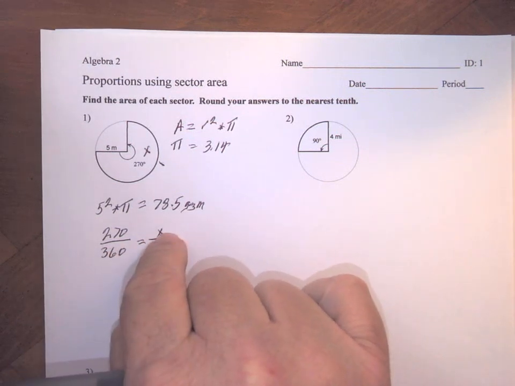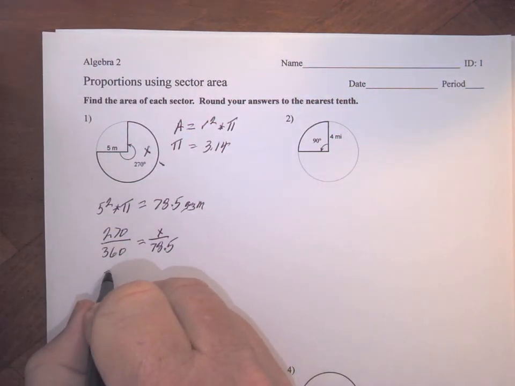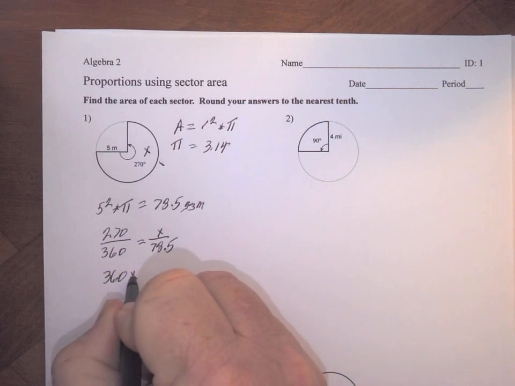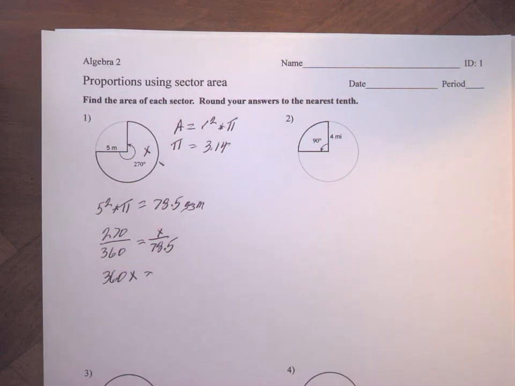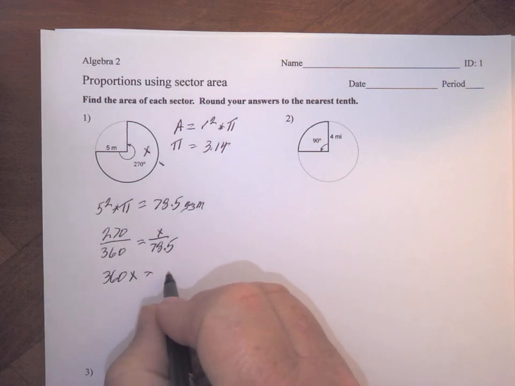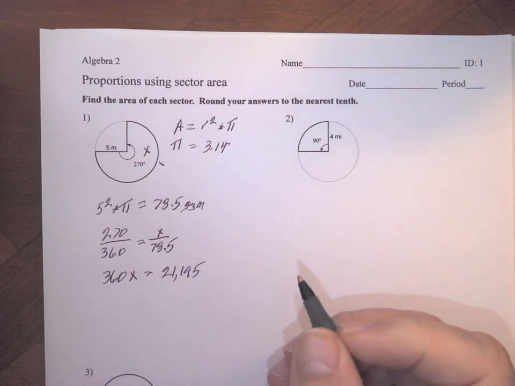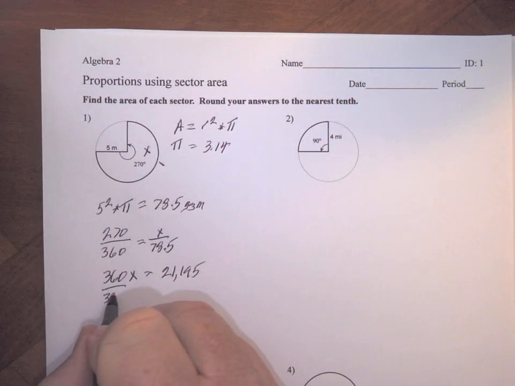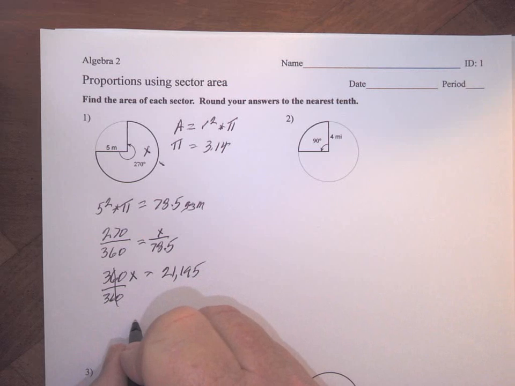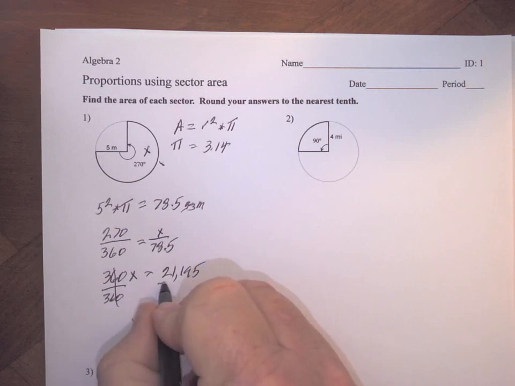So we're going to cross multiply, and we're going to go 360x is equal to 270 times 78.5, and that is equal to 21,195. Again, we divide by 360 so that we get a single x, and we have to do both sides.